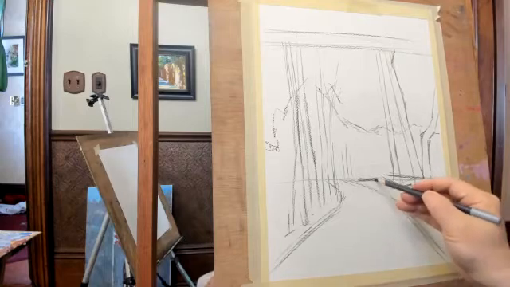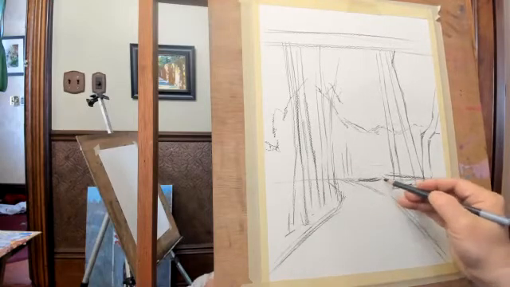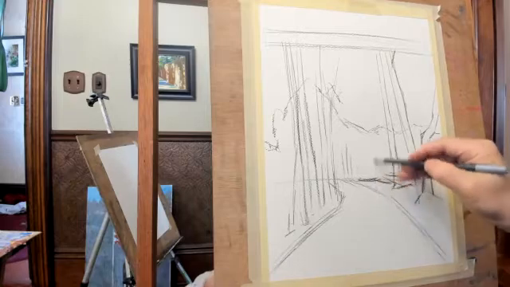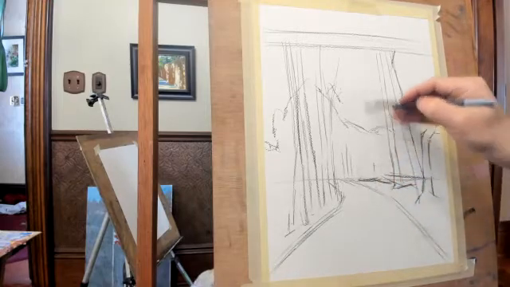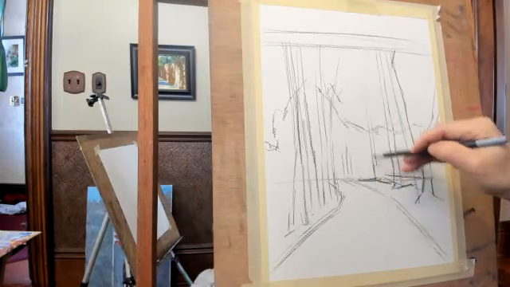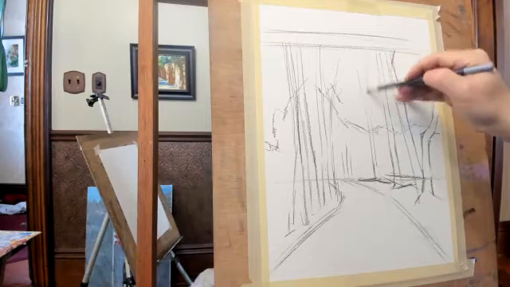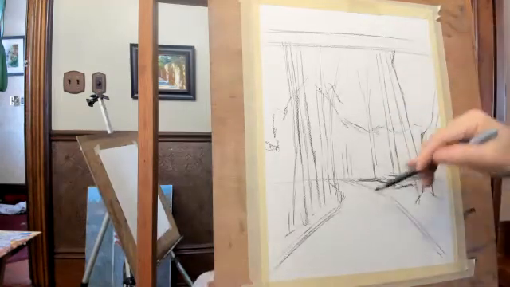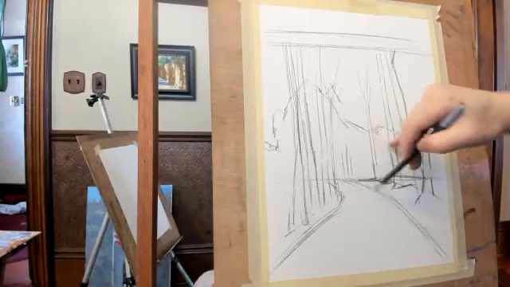Okay. What about those branches? Forget about that, right? We don't have time to deal with those branches right now. We just deal with the tree trunk. That's it. Later we're gonna have the branches when we have time to do that. That's basically step 1.